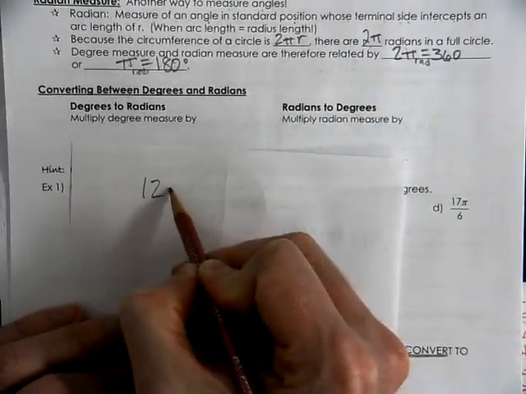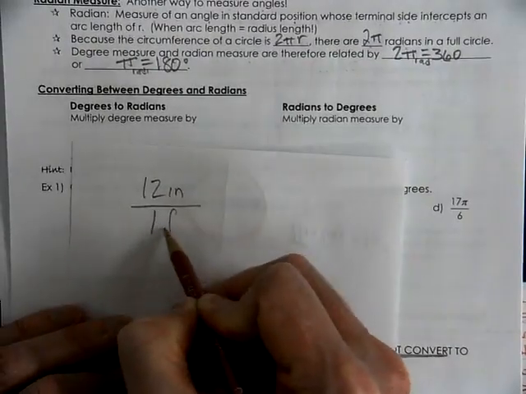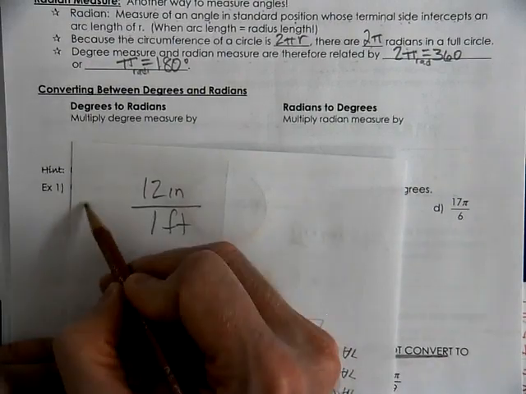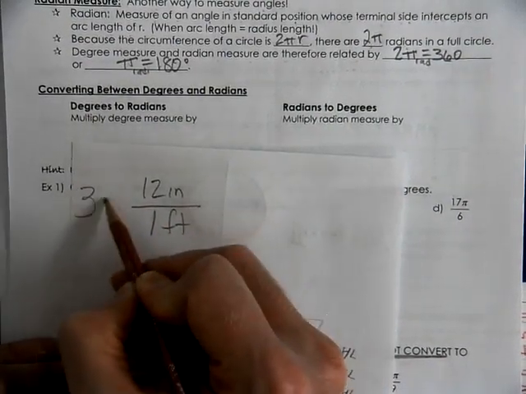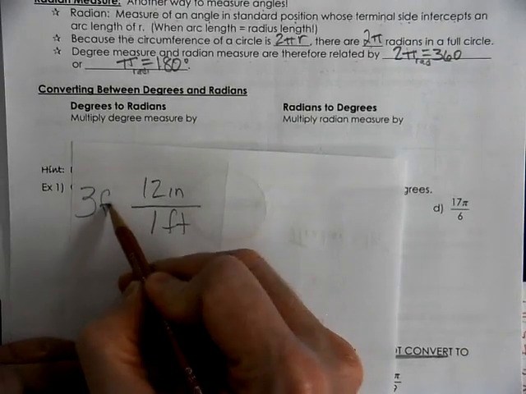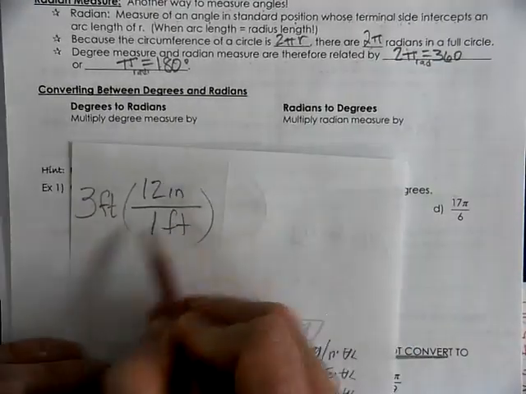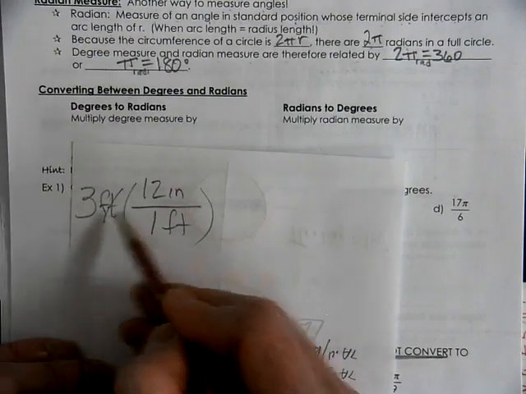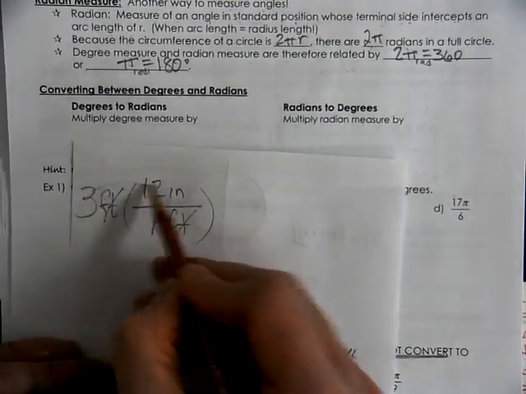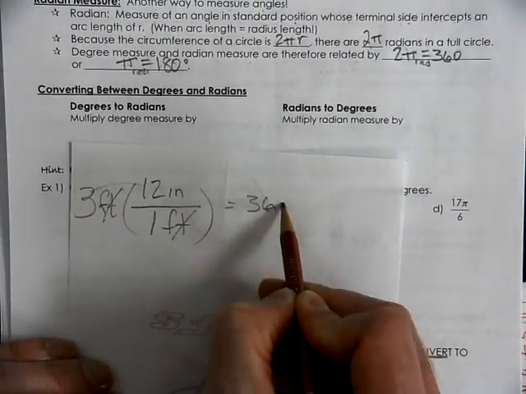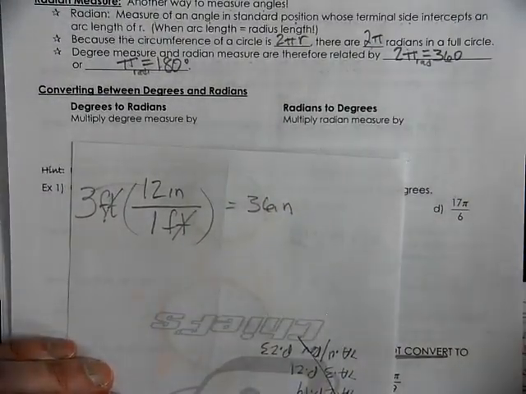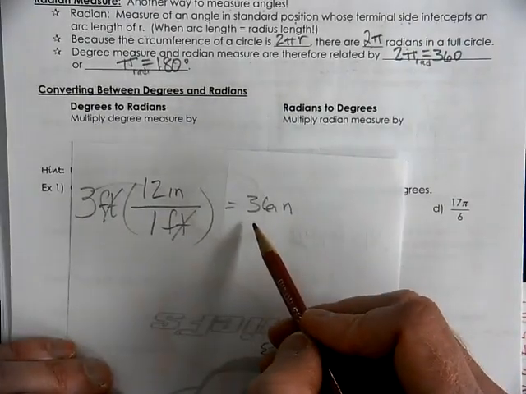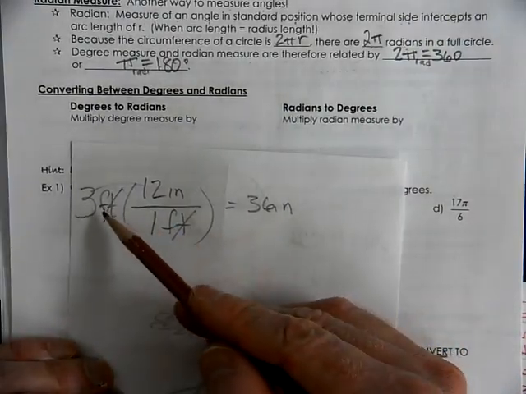There are 12 inches in 1 foot. So if we wanted to figure out how many inches 3 feet had, we would multiply by our conversion factor. And that crosses the feet out, and then we find out we have 36 inches. That's how many inches there are in 1 foot. No, in 3 feet. Sorry.